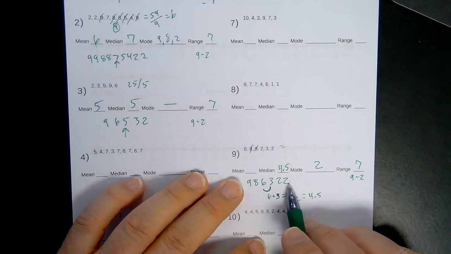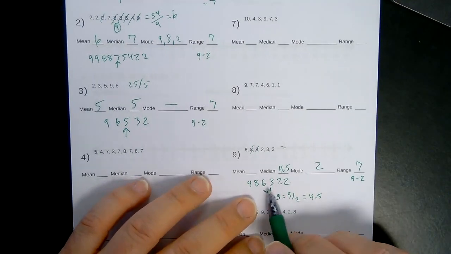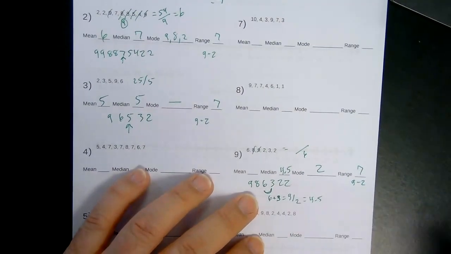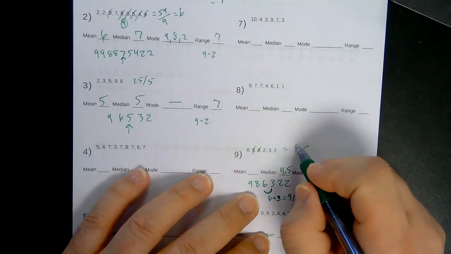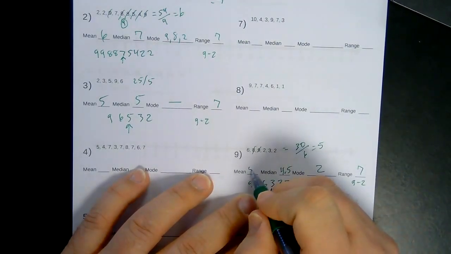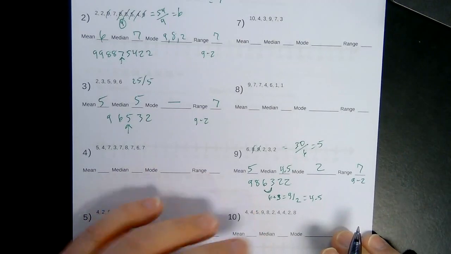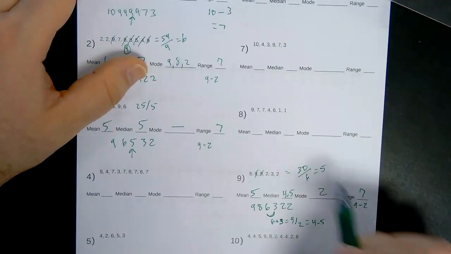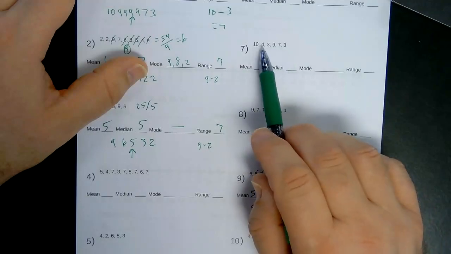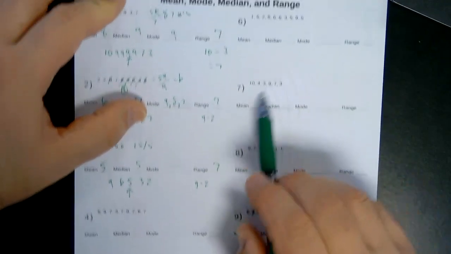And the mean, if I add these all up, and then I divide by how many I have. So I'm going to add them up and then divide by 6. So let's add these up real quick. 9 plus 8 plus 6 plus 3 plus 2 plus 2. That gives me 30 divided by 6, and I get 5 for my mean. Alright? Let's try another one. 1, 2, 3, 4, 5, 6. Now it's odd. 1, 2, 3, 4, 5, 6. There we go. Here's an even set.